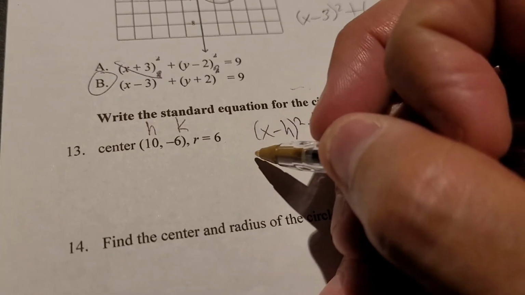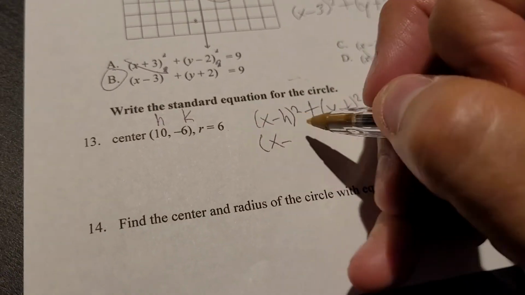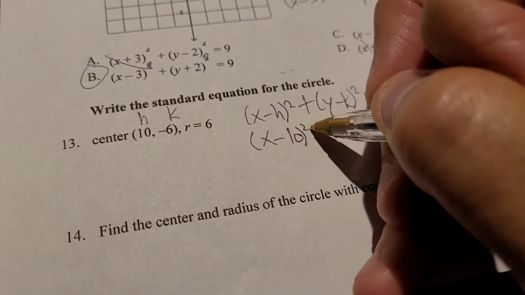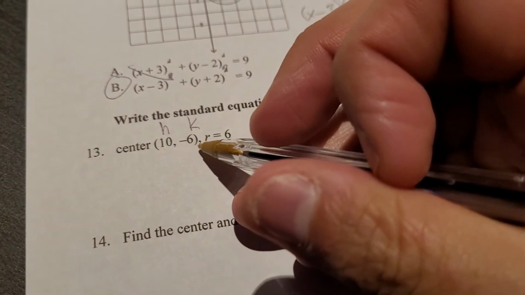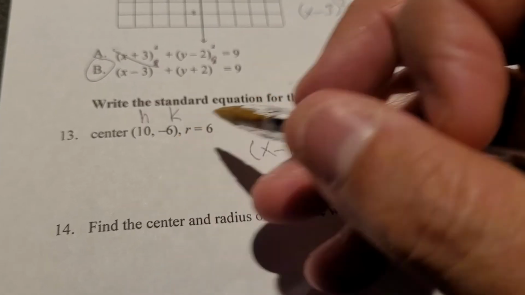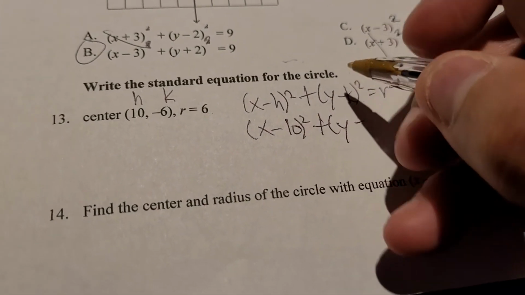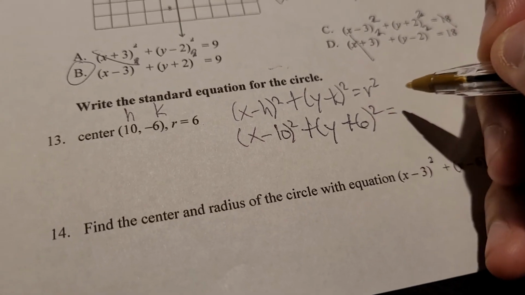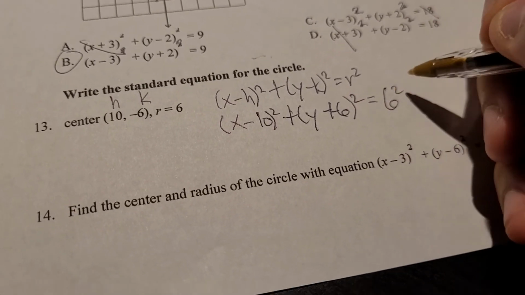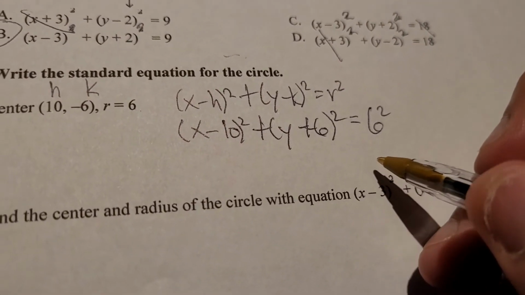I'm talking about x minus my h, which is 10, squared, plus y minus negative 6, because I'm subtracting negative 6. This is going to become plus 6 squared, and this is going to equal 6 squared, and 6 squared is 36.